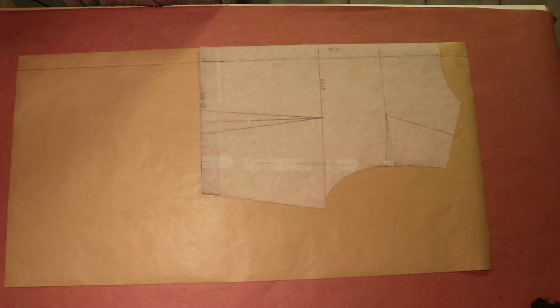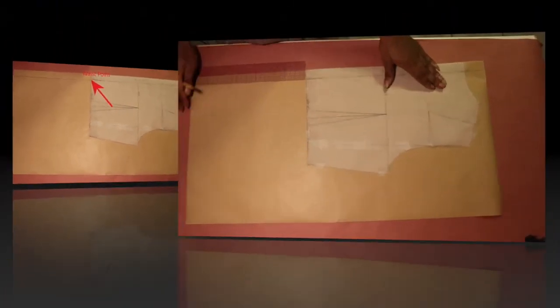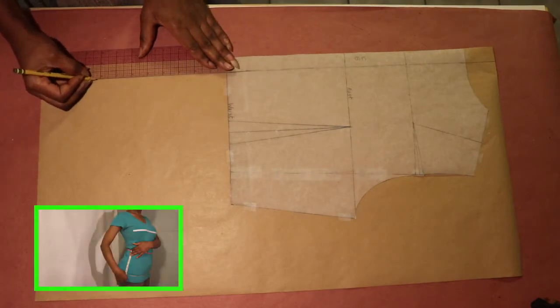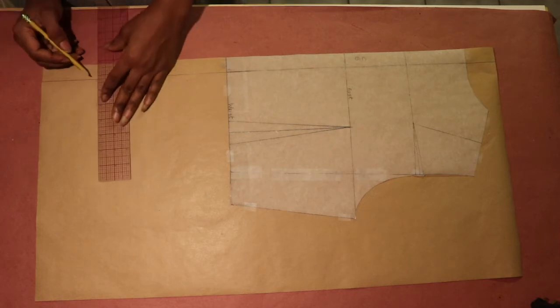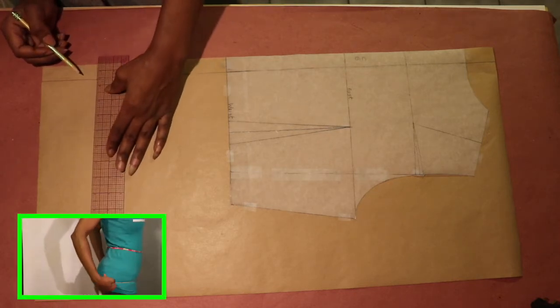Once your sloper is aligned properly and secured on the drafting paper, starting at the waist, measure the length of your hip depth along the center back line. Then from that point, draw a line that is the length of your back hip arch measurement.